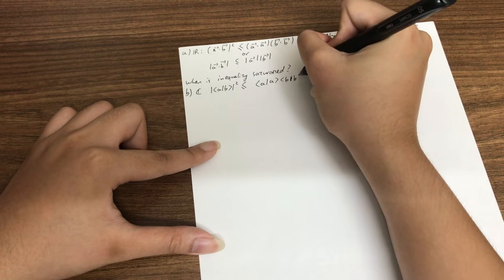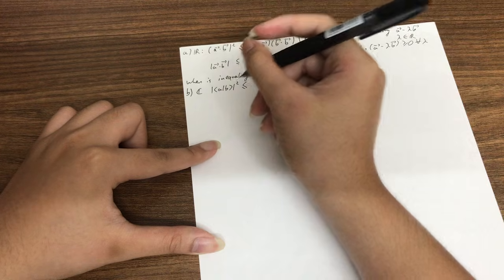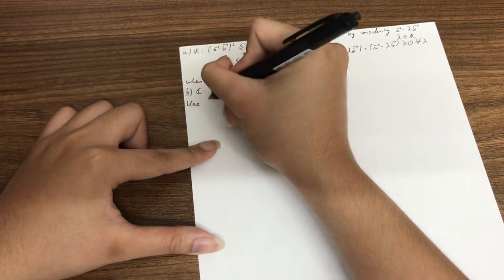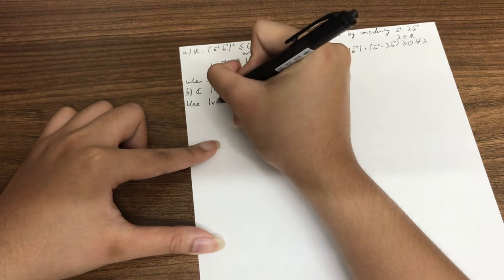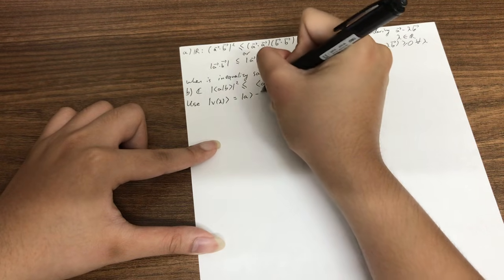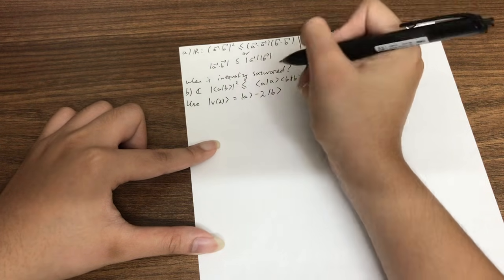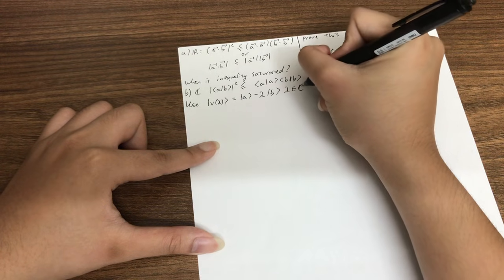I'll just write it briefly. Use V of lambda, which is a minus lambda b with lambda complex.